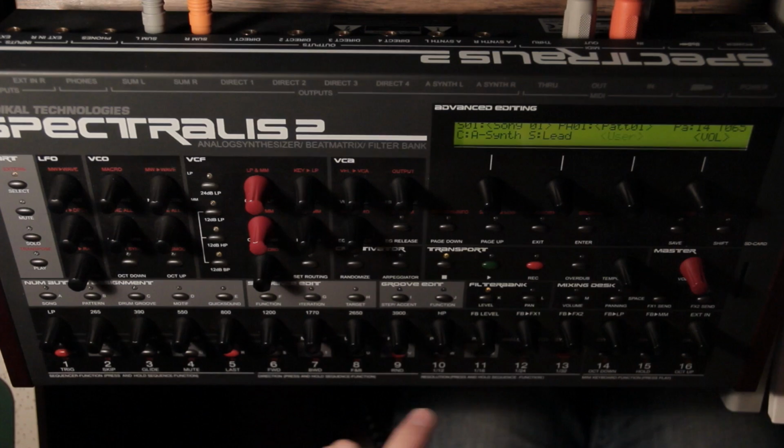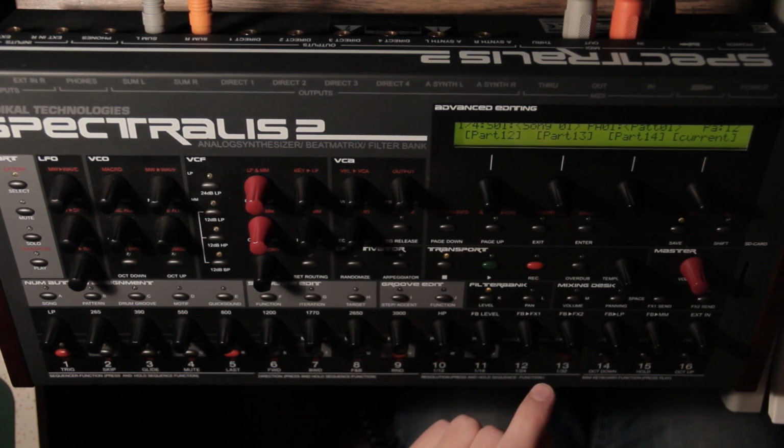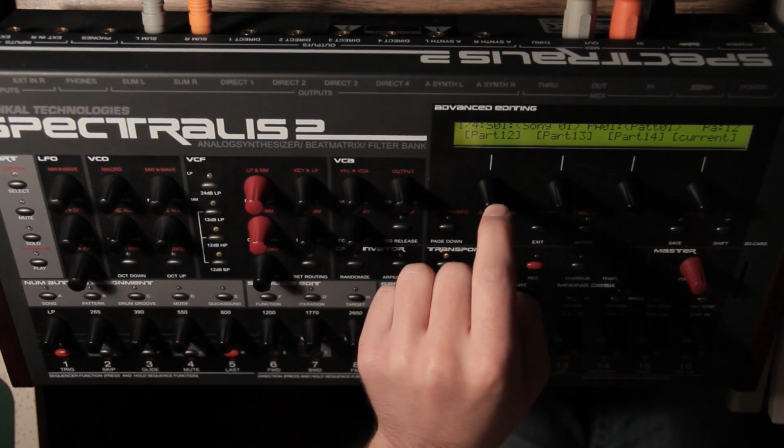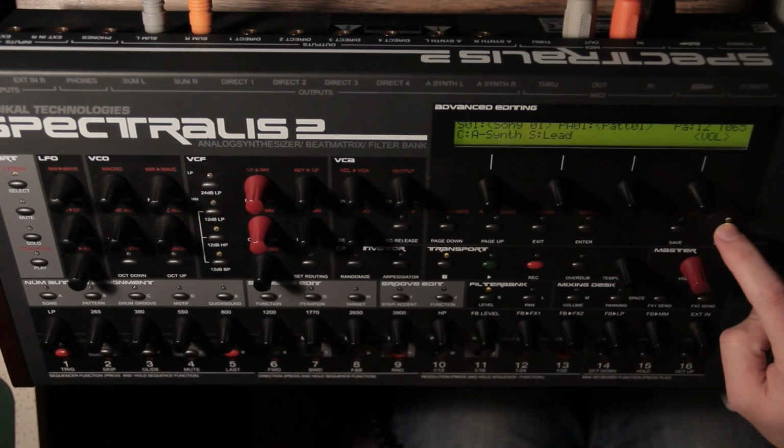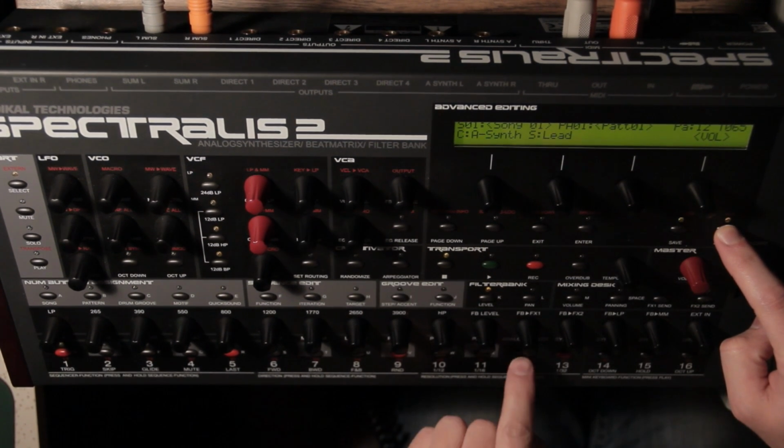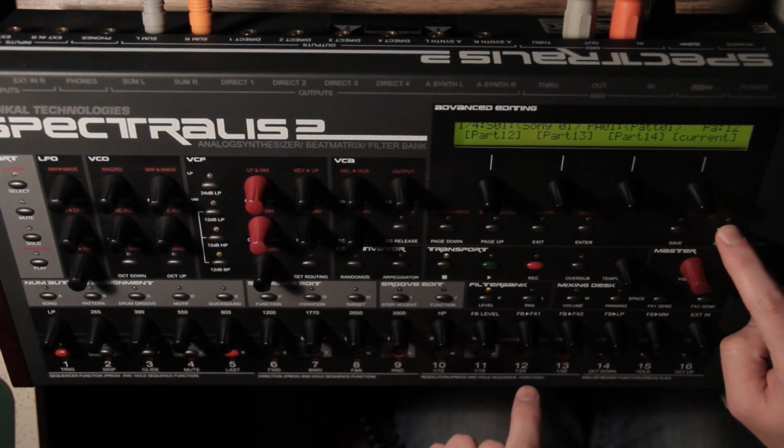So basically, you're able to take each of these parts. If I click part 12 and hold shift and then the button above 12 or analog synth, oh, let me do it again.